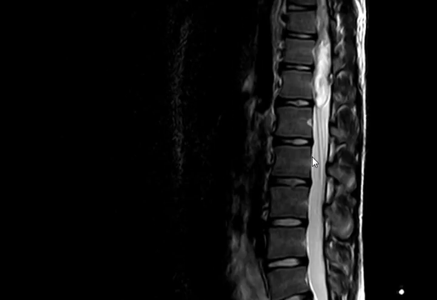I will tell you later. What's going on here? First of all, you have a lot of sequences. Use them all. T2 MRI of the lumbosacral or dorsolumbar spine, showing straightening of the lumbar lordotic curve. Okay, what else?